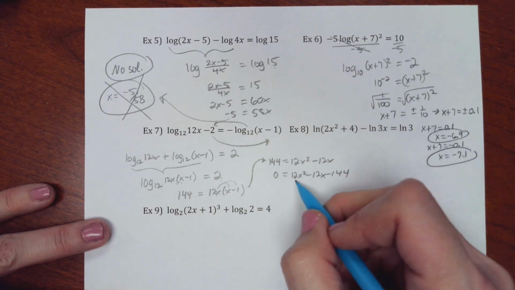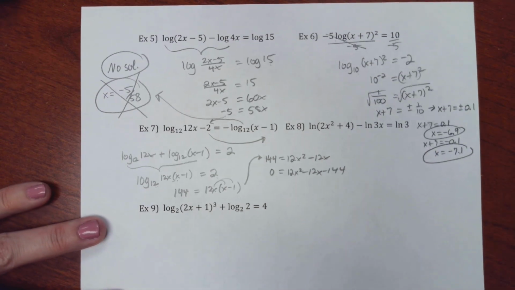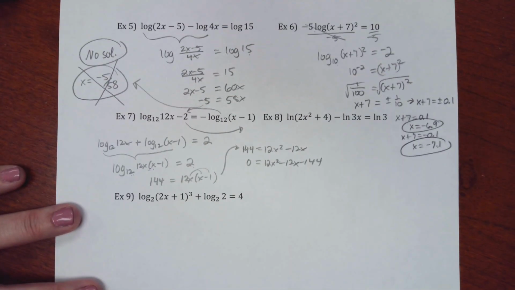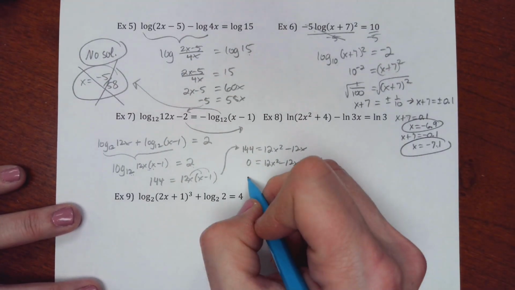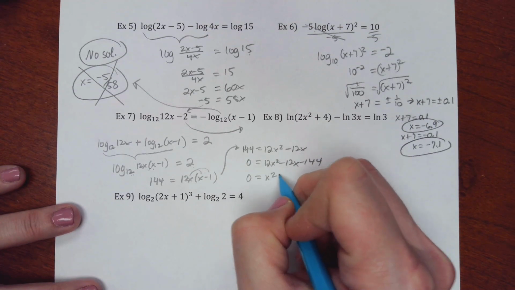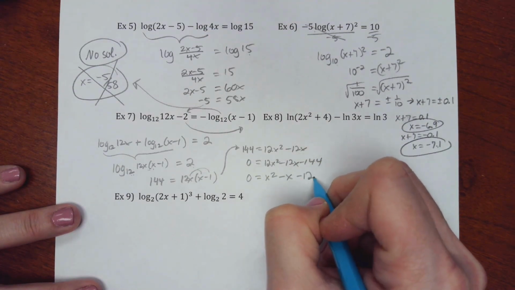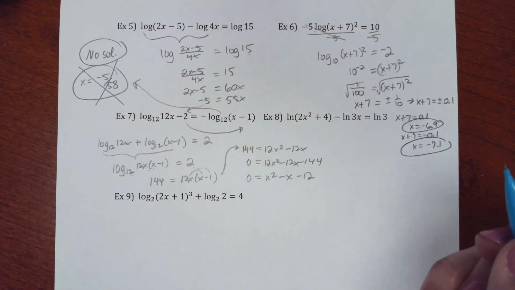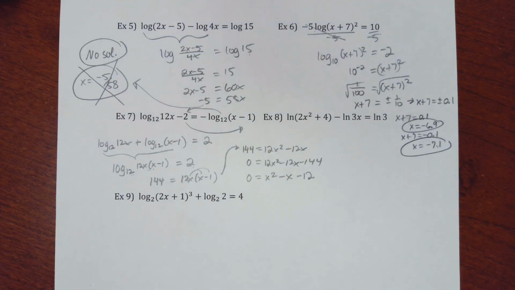All right, now, all these things divide by 12. So let's just divide everything by 12 to make it easier. If I do that, I get x squared minus x minus 12 equals 0. When I divide by 12, it doesn't change my answers at all. It just reduces all the numbers.